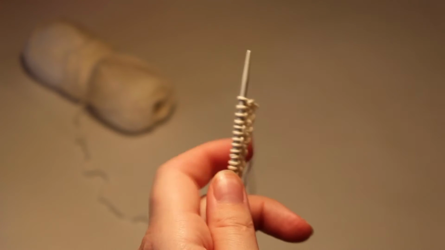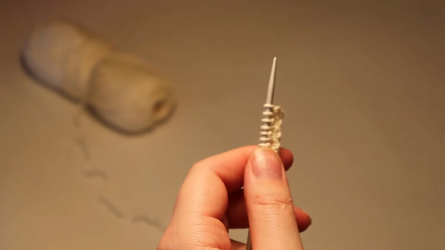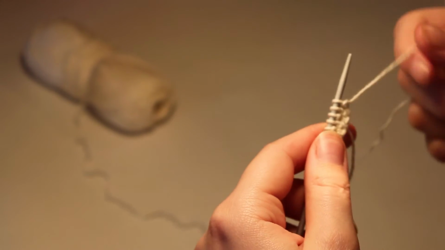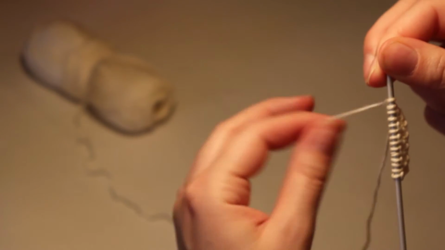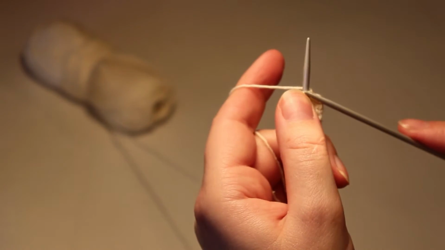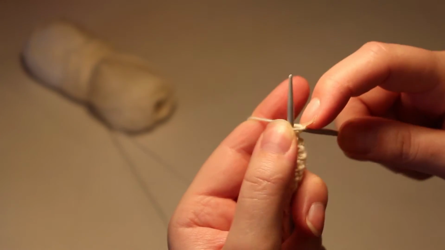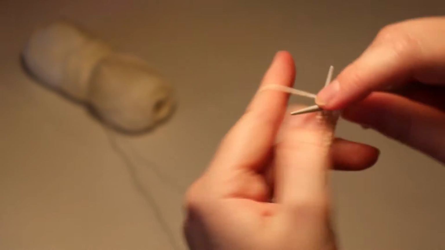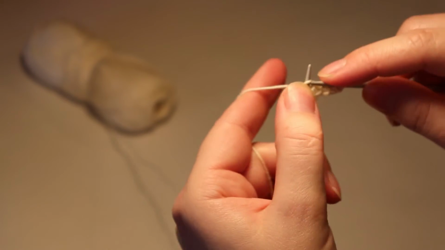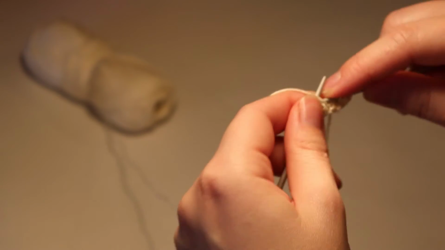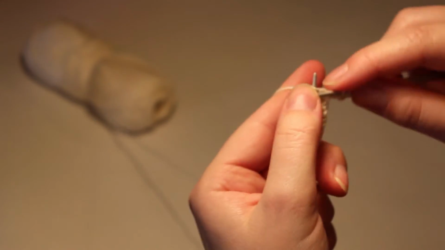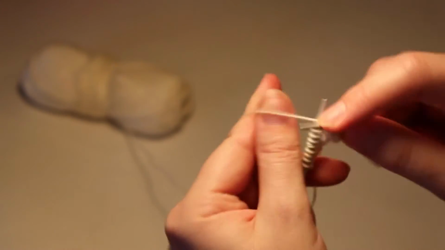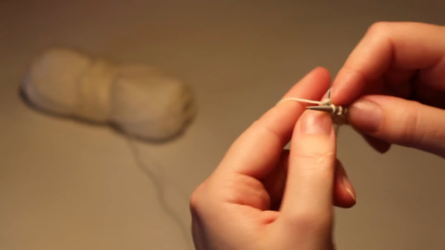So the next one here, I am going to knit because I am looking at purl. Then I am going to purl the next one because I'm looking at a knit stitch. So we are always alternating between knits and purls, which gives us the texture that we want.